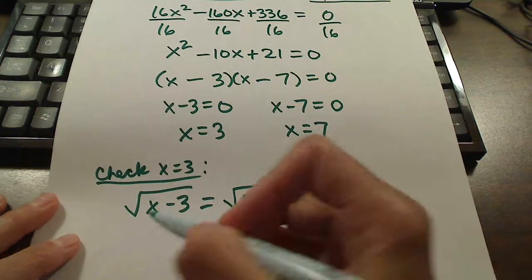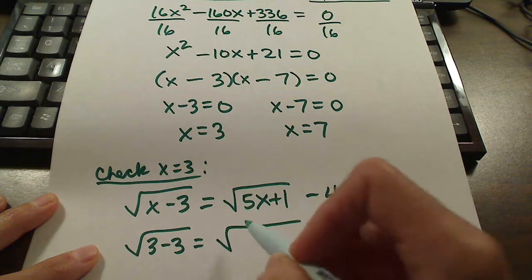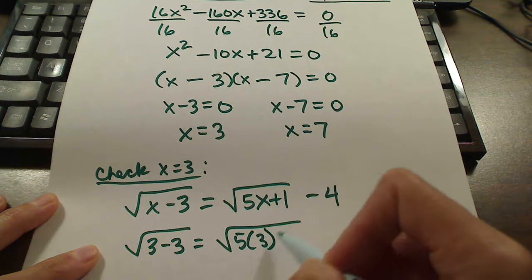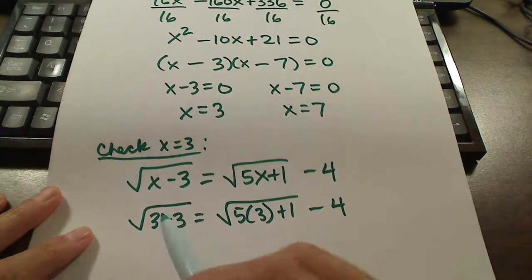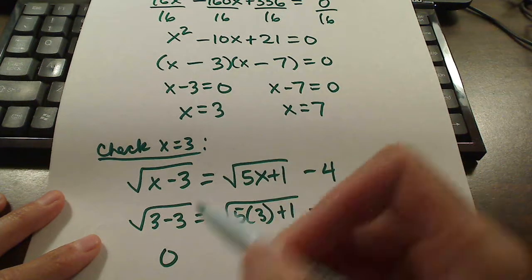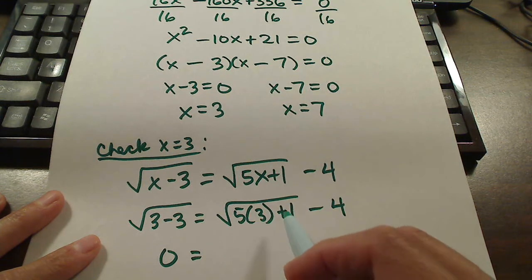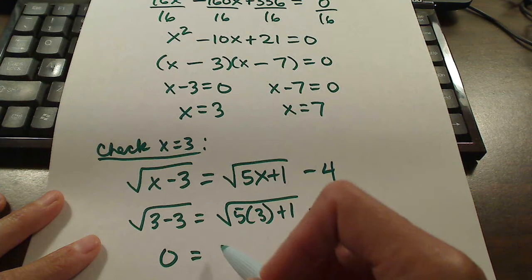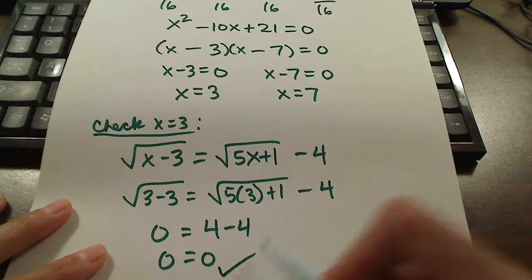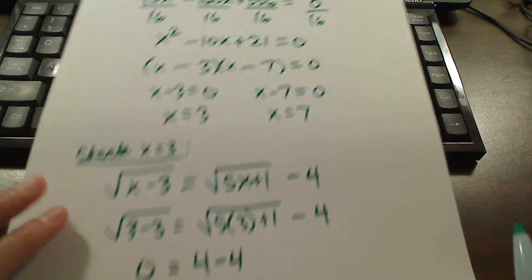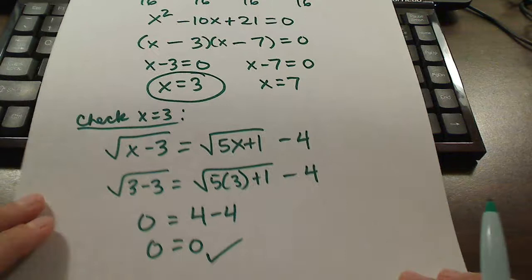Okay, so when I plug in 3, I get the square root of 3 minus 3, and over here, 5 times 3 plus 1, and minus 4. So this is 0. Square root of 0 is just 0. This is the square root of 15 plus 1 is 16, and square root of 16 is 4. So we get 4 minus 4, or in other words, 0 equals 0, so that does check there. So x equals 3 is a solution for this problem.